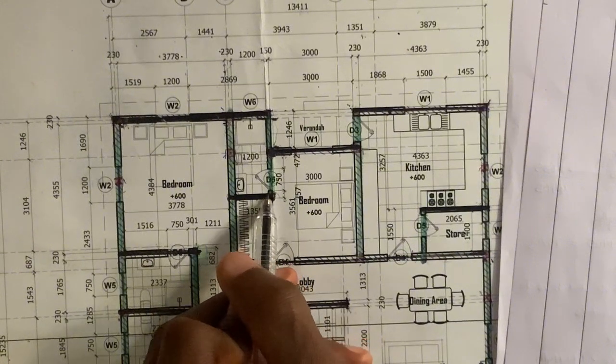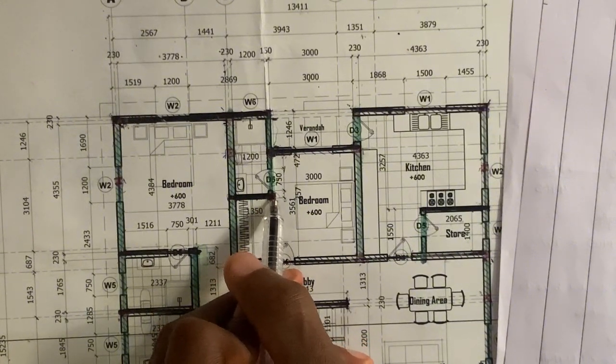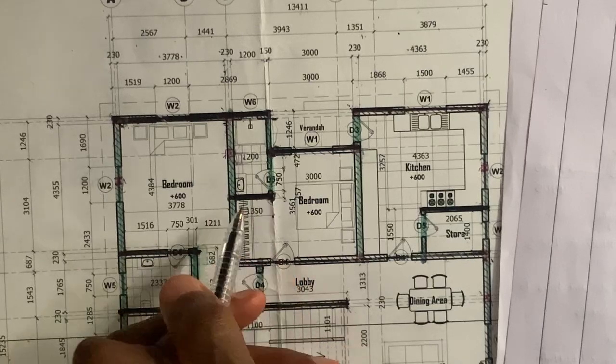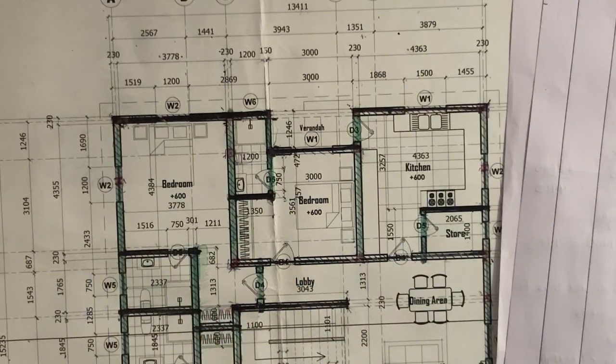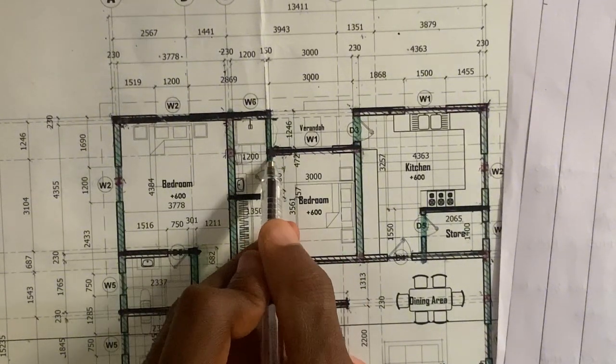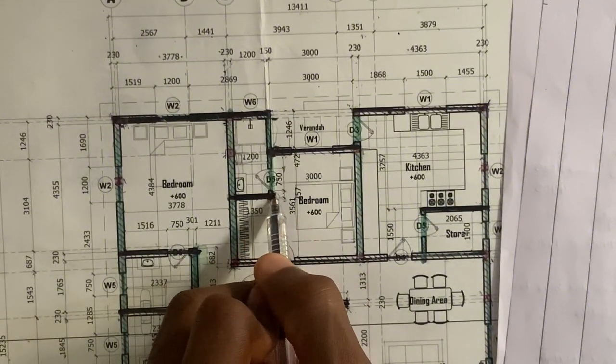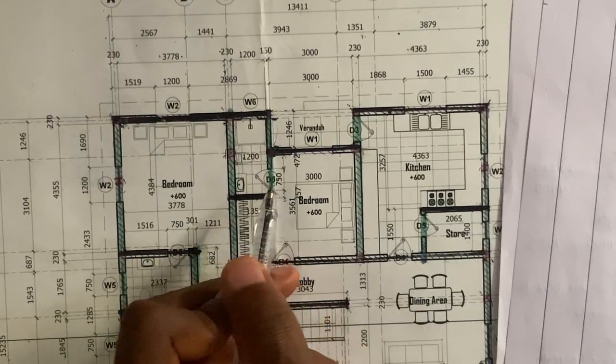But we need to minus this point of intersection here. And this point of intersection is the thickness of this wall, which is 150 mm. So minus 150 mm is 1329. Meaning that from this internal point here to this internal point here, where the stirrups are going to be positioned, is 1329. So we'll write it down.